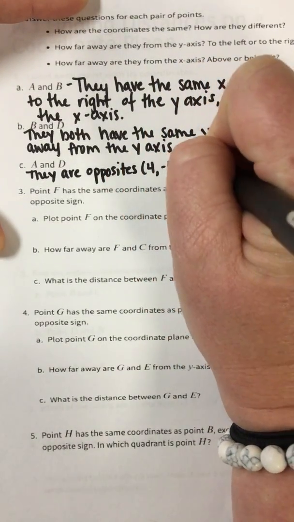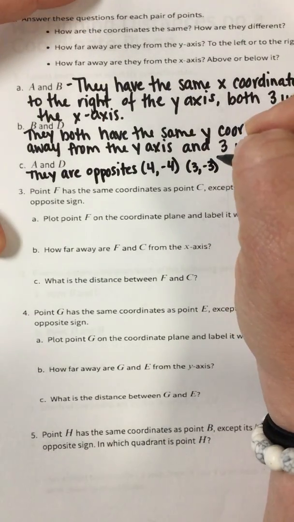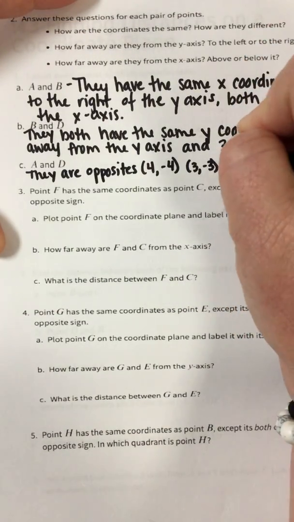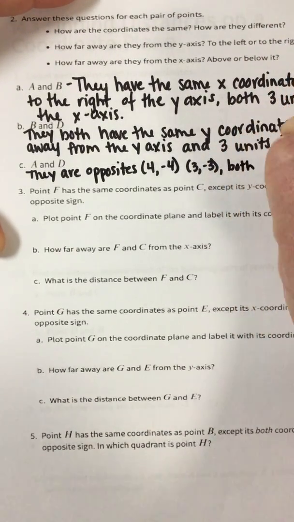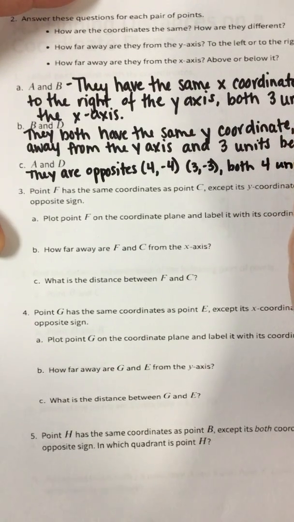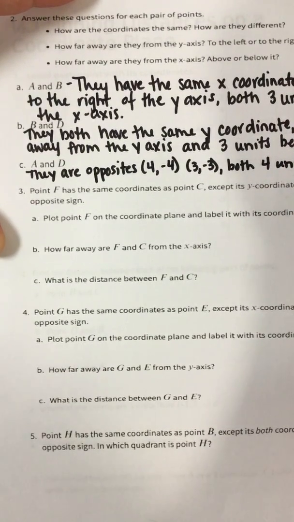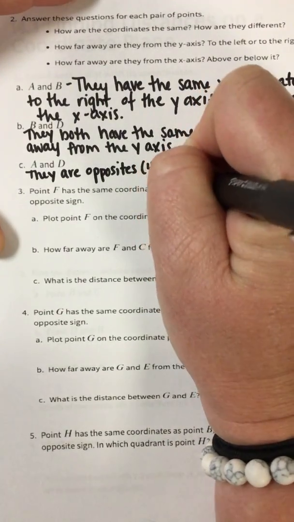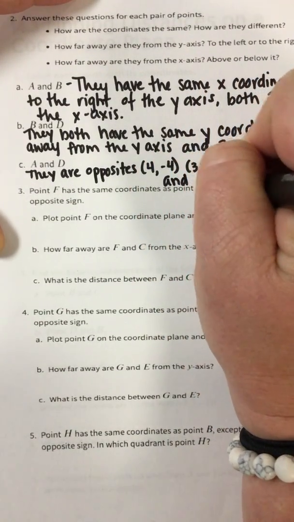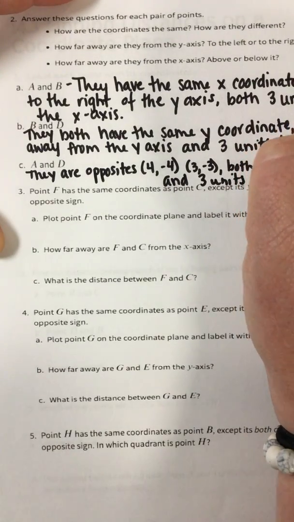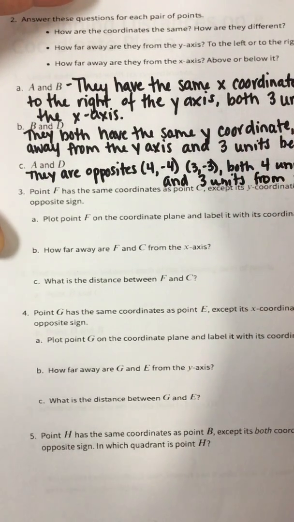One is 3, -3. Okay. They're both 4 units from the y-axis and 3 units from the x-axis.